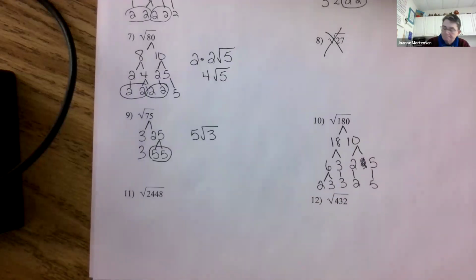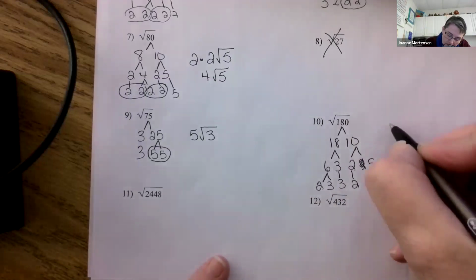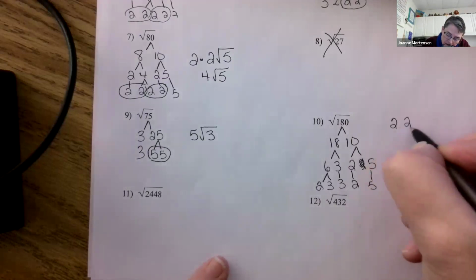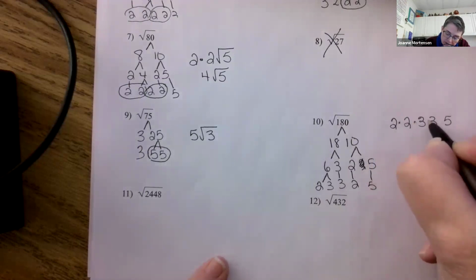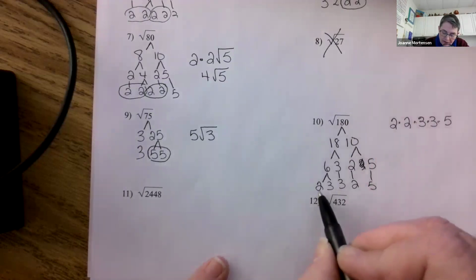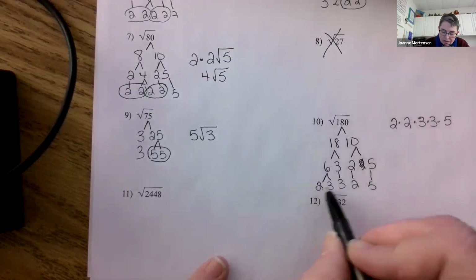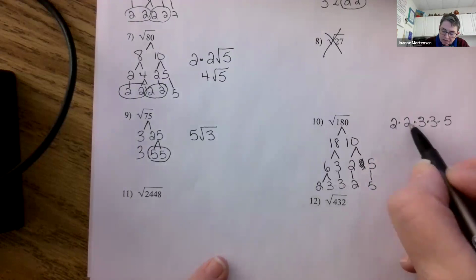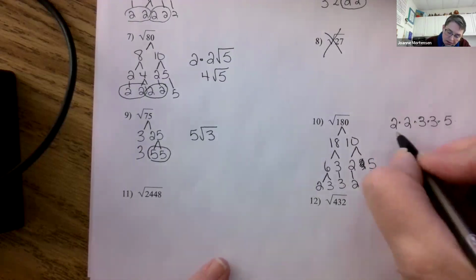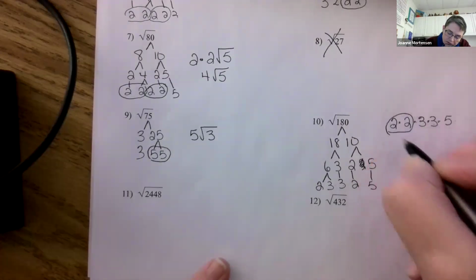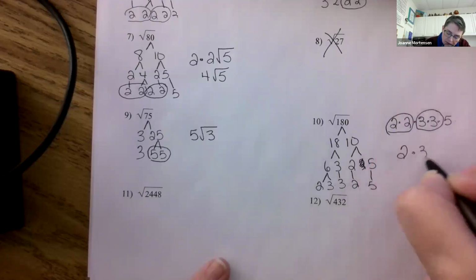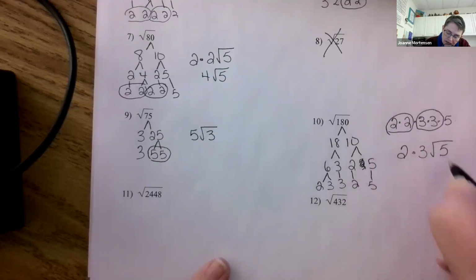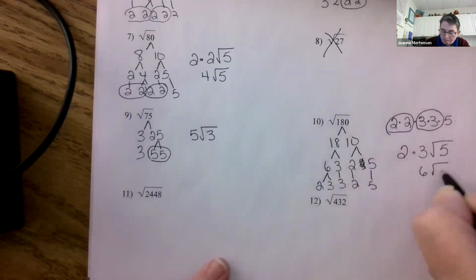Okay, that's, no, don't like it. Then put it in order. 2, and a 2, and a 3, and a 3, and a 5. Make the little dots. It's multiplication. And 1, 2, 3, 4, 5 numbers. I think I'm fine. There's a beautiful set of 2s and a set of 3s. So 2 times 3, left over 5, 6.